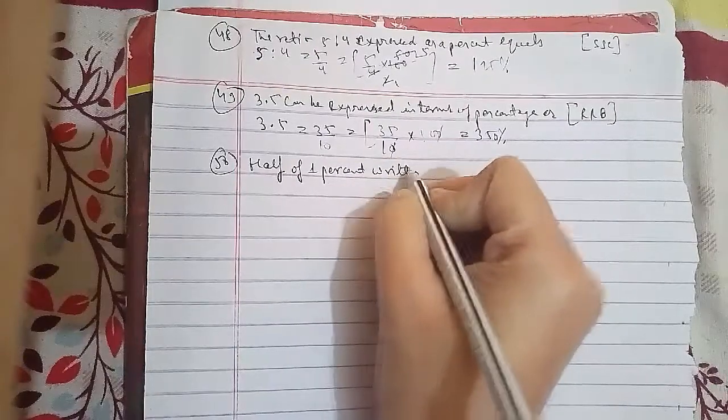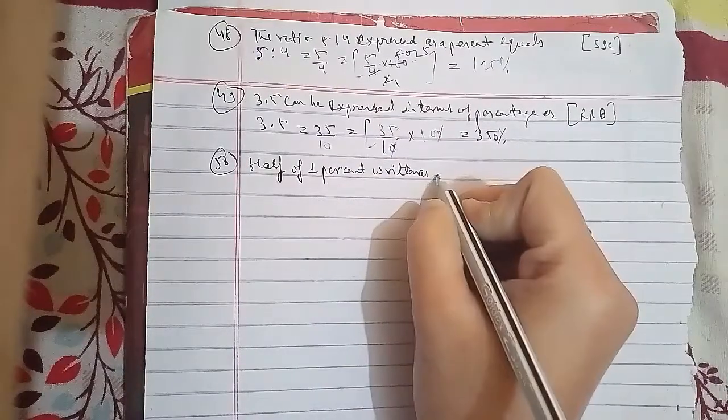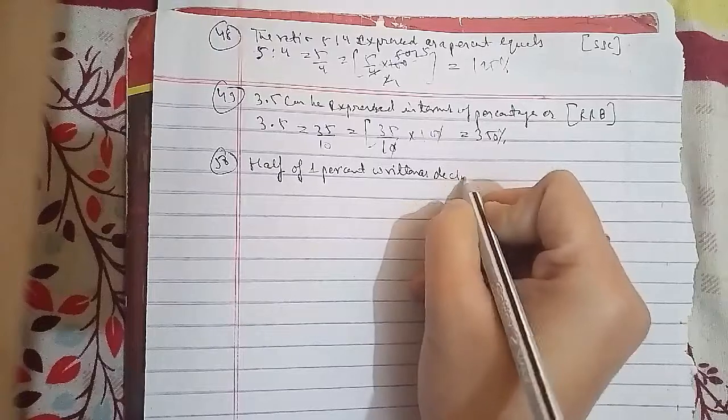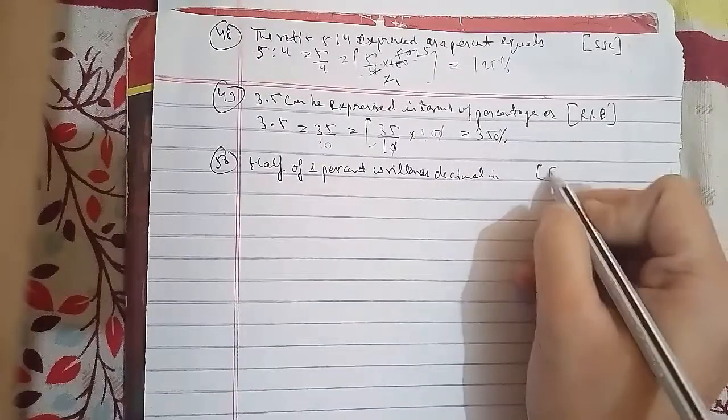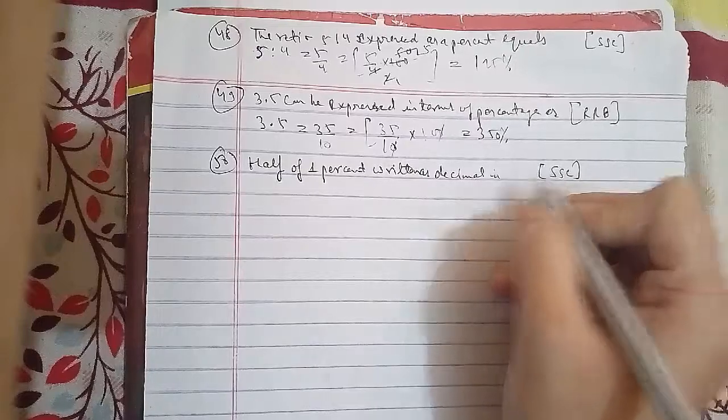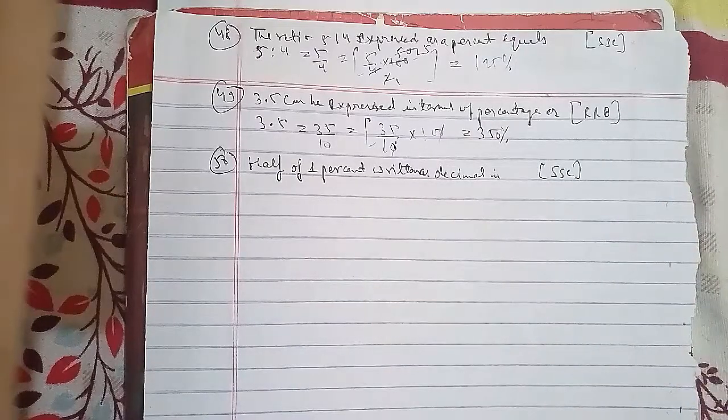What is 15% of rupees 34? This has been asked in the IMT examination paper, and it is important as well.